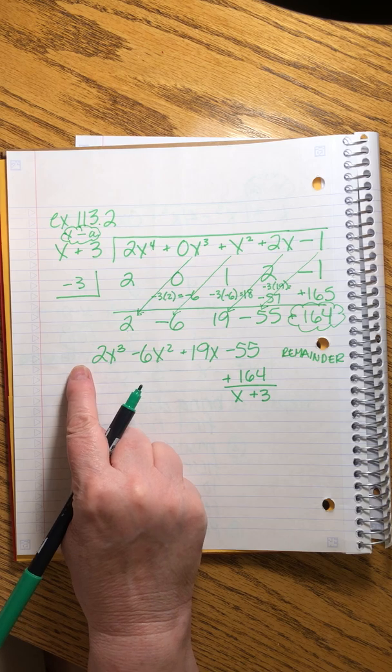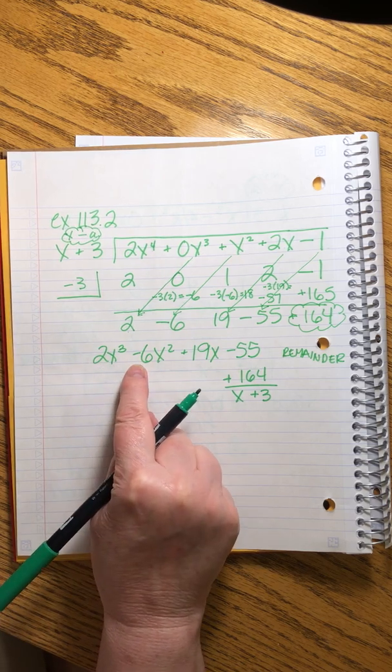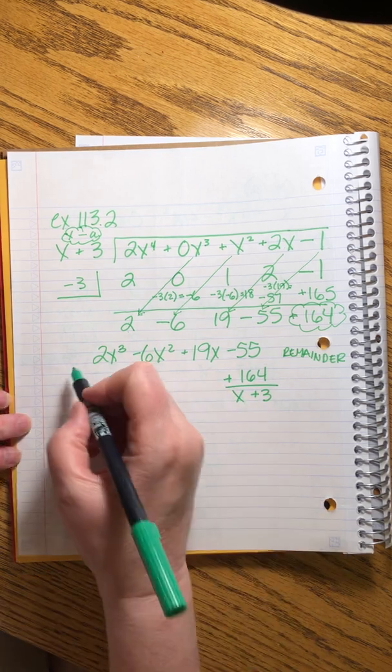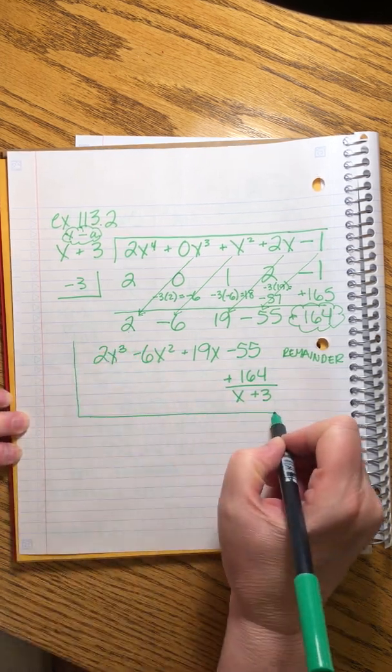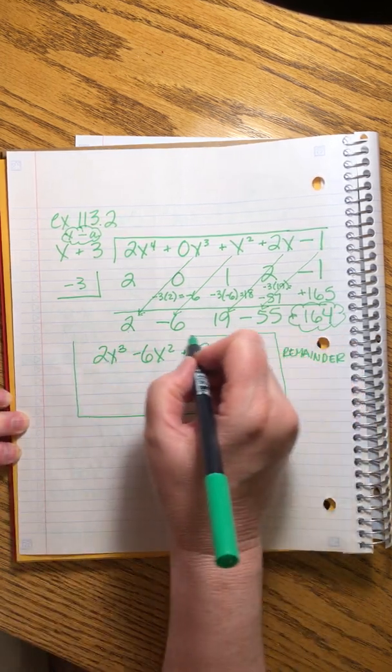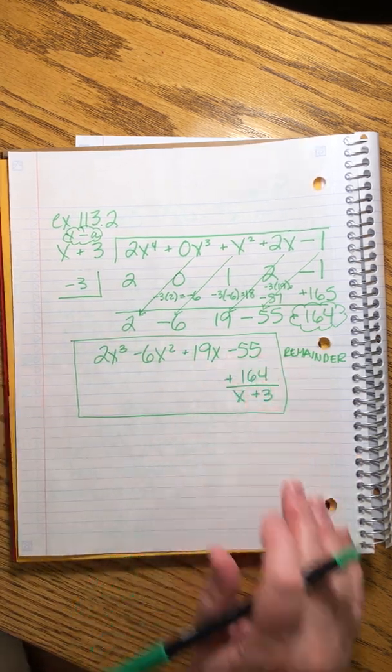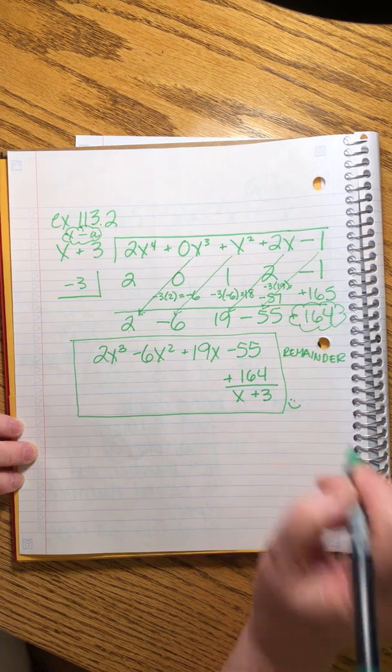And let me double check that. 2x cubed minus 6x squared plus 19x minus 55 plus that as the remainder. This is the correct answer. Okay, beautiful. Now we have, and again, this should just all be in one row. My bad. Okay, before we do the last two examples, I want to give you a little bit of terminology.